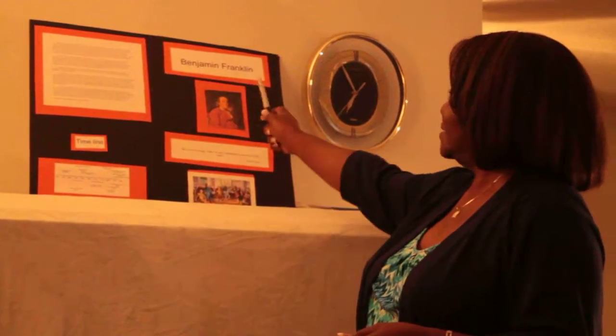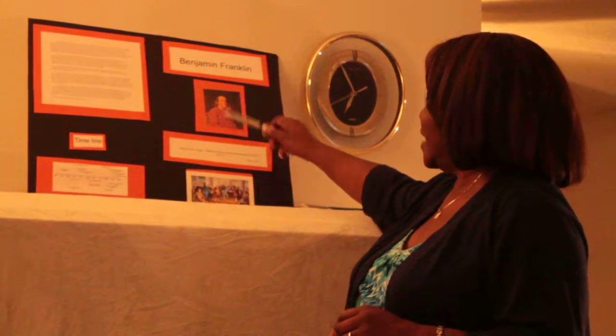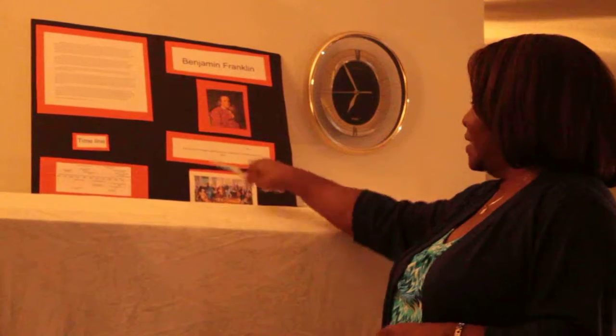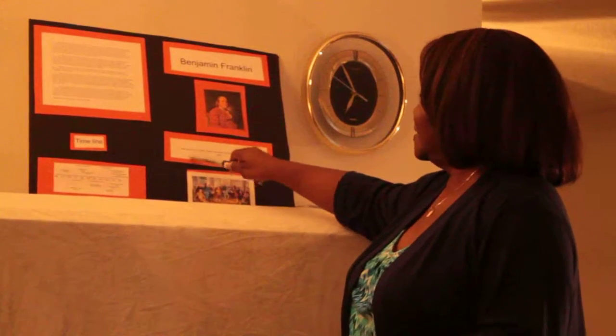Now, as I said, my subject is Benjamin Franklin. I included 2 photographs of Franklin. This is just a photograph of Franklin by himself, and then a photograph of Franklin at the signing of the Declaration of Independence. Here is a quote from Franklin. It says, "Tell me and I forget. Teach me and I remember. Involve me and I learn."